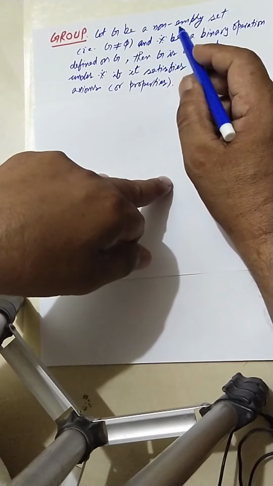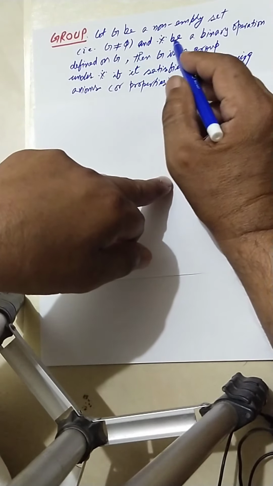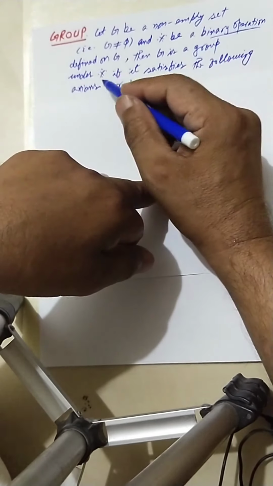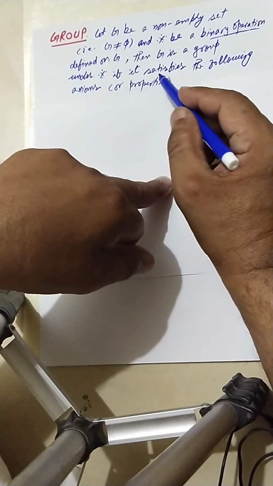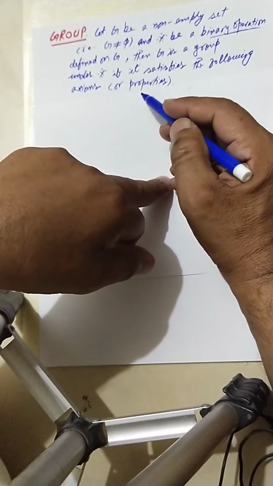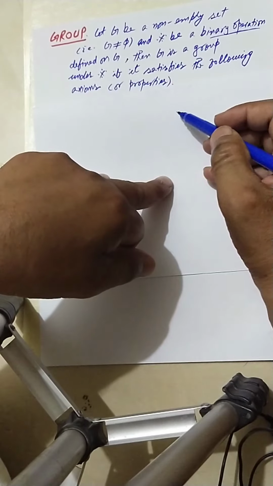Let G be a non-empty set, that is, G is a non-empty set, and * be a binary operation. What is binary operation? Please watch my previous video. Defined on G, then G is a group under * if it satisfies the following axioms or properties called group axioms or properties of group.